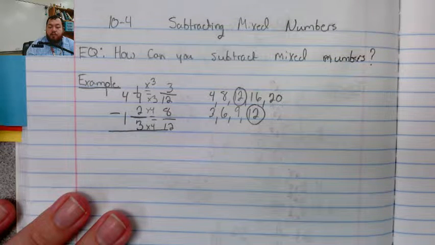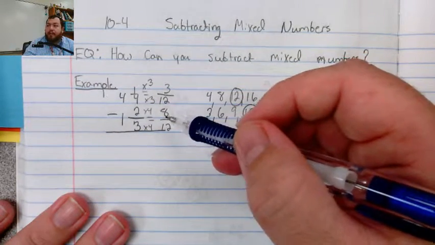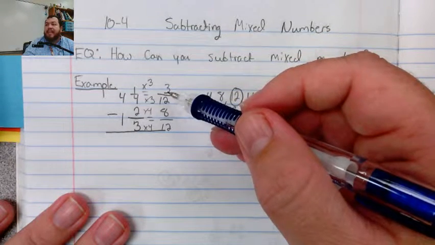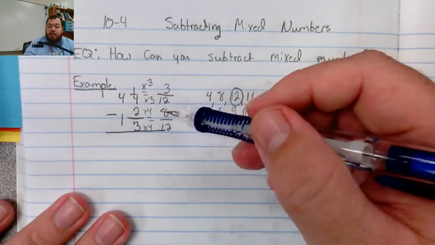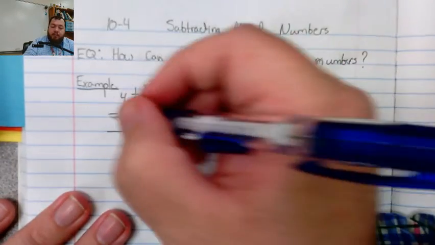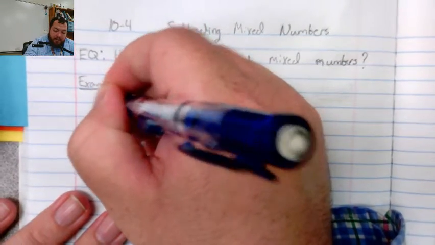If we look at this, I realize that I really can't take away 8 from 3. So what I need to do is I need to rename this mixed number. And right now I have 4 3/12. So the way I'm going to do that is I'm going to take away 1 from 4 and that's going to give me 3.